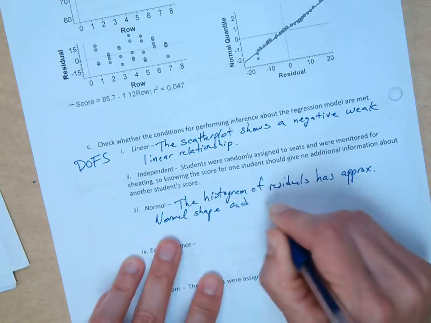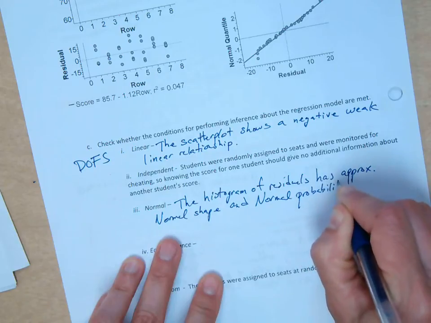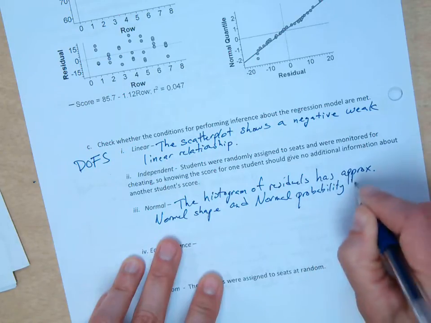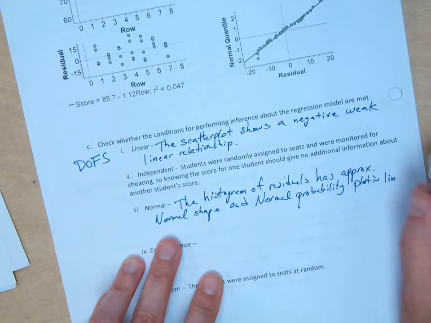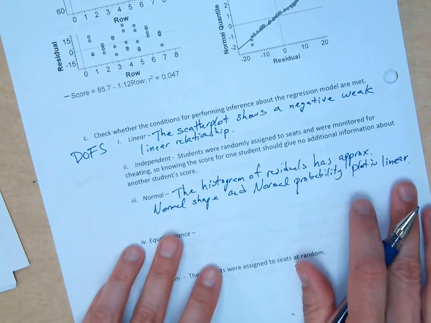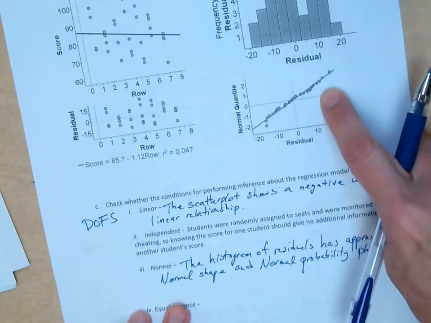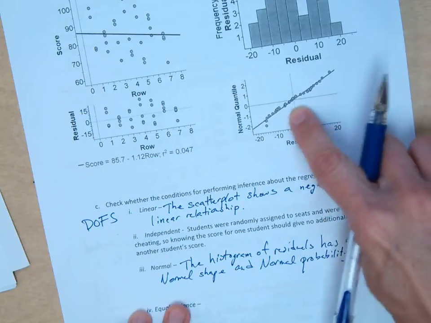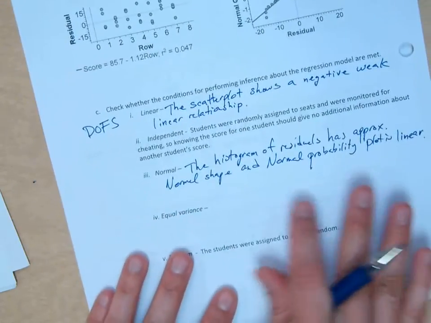I'll also say the normal probability plot is linear. This is the number of standard deviations away from the mean, and it's not like you're getting further and further away, so that is a good sign.